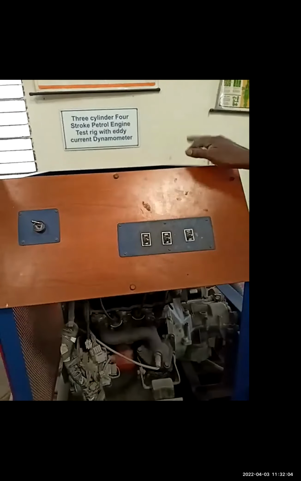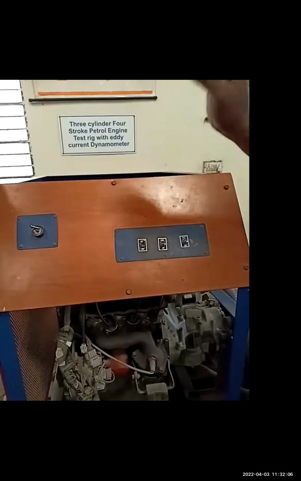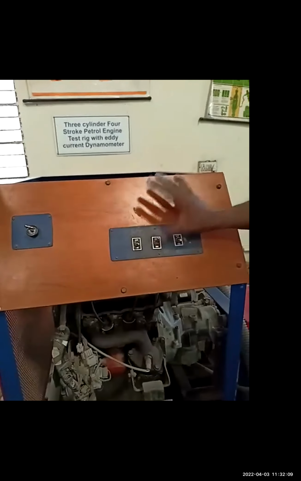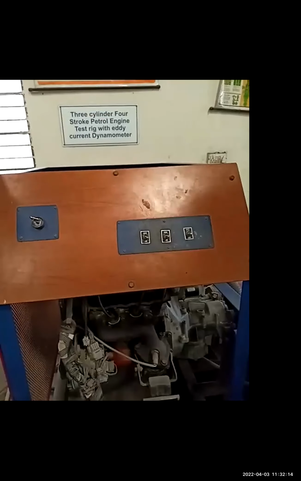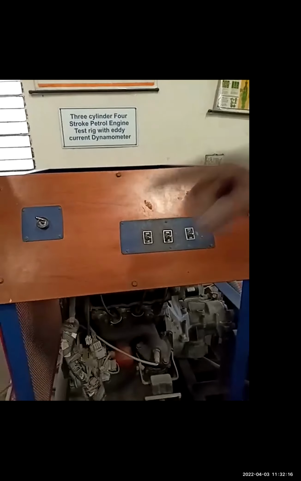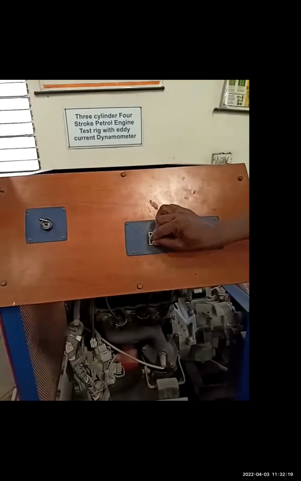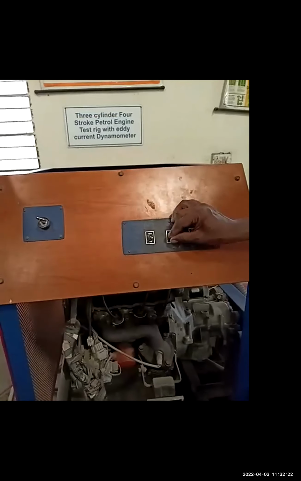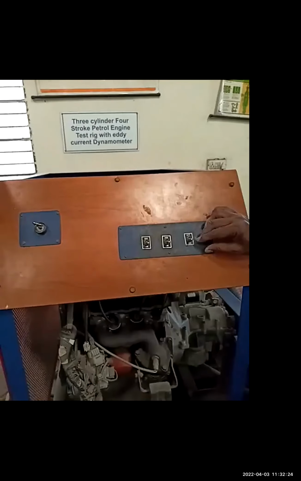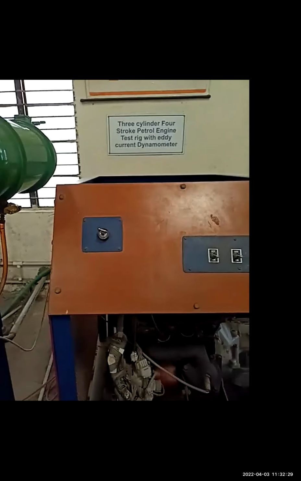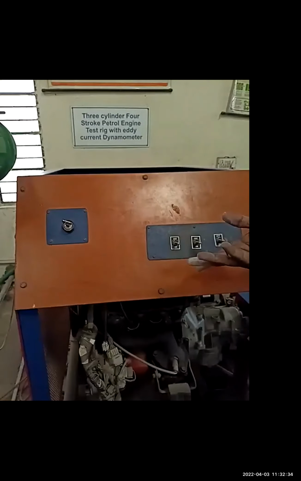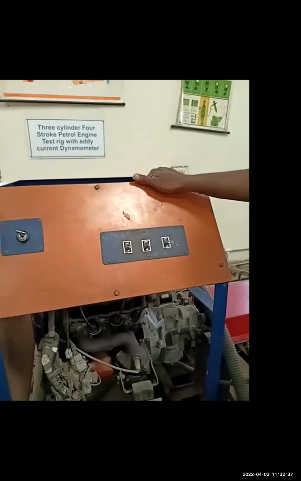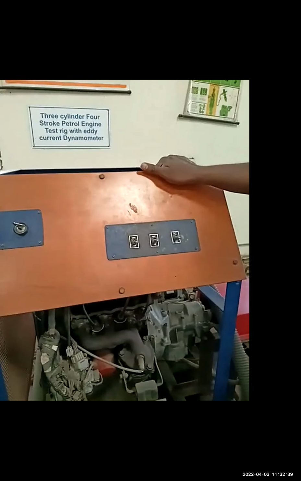Initially, when all the cylinders were on; second time when cylinder number 1 is off; third time when cylinder number 2 is off; and when cylinder 3 is off. First power minus second power will give you I1. First minus third will give you I2. First minus fourth will give you I3. I1 plus I2 plus I3 is equal to I. So you have now B and I, and you can find out the frictional power of the engine. I hope everybody understood how to find the frictional power of the engine.